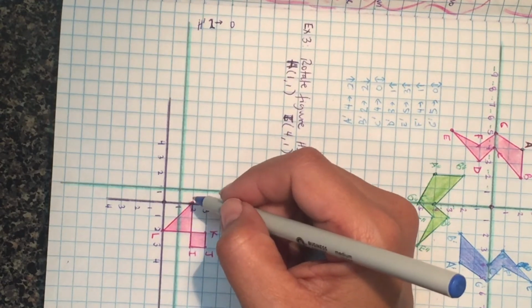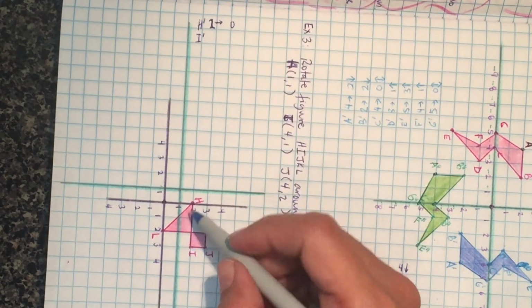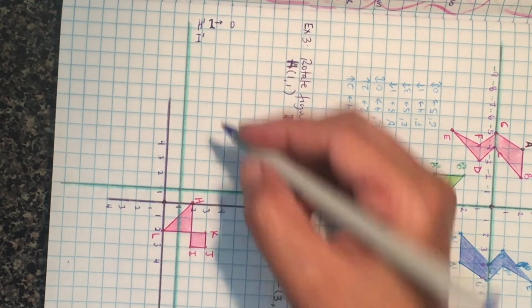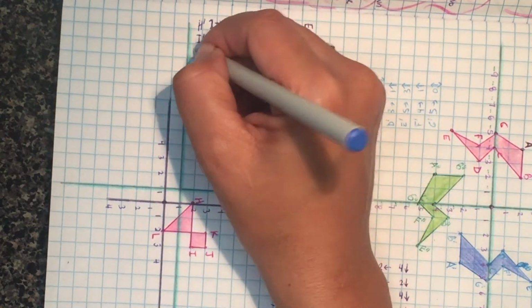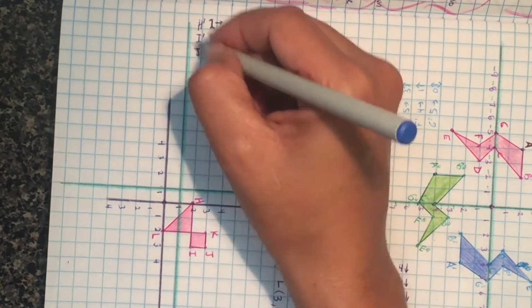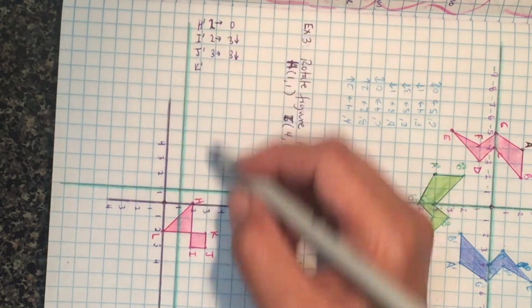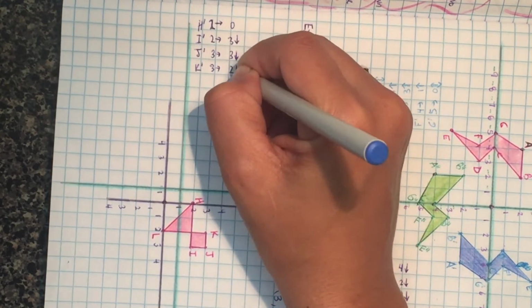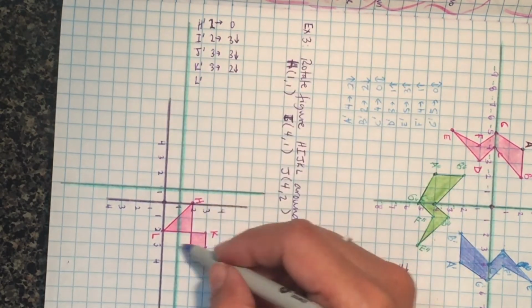So H prime is 2 right, 0. I prime is 2 right, 3 down. J prime is 3 right, 3 down from the new origin. K prime is 3 right, 2 down. L prime is 0, 2 down.